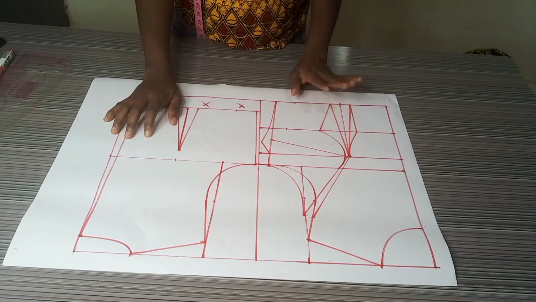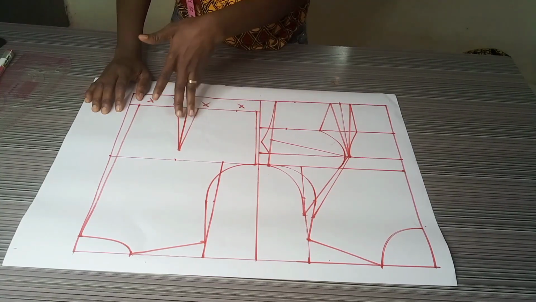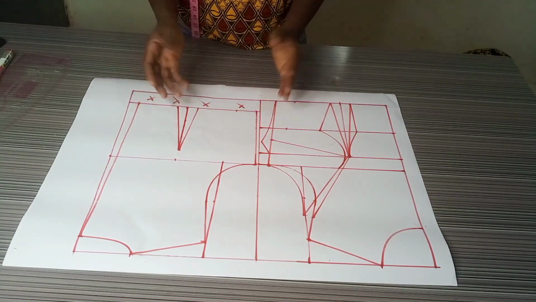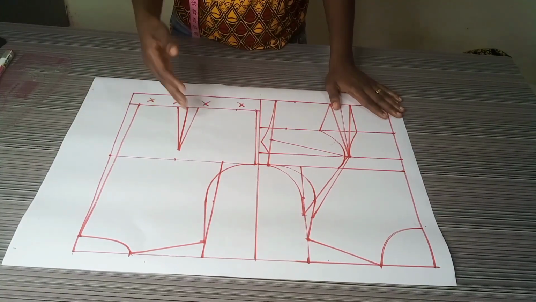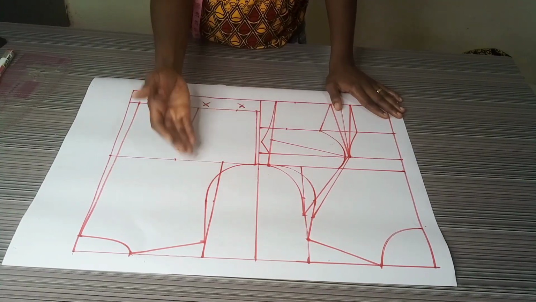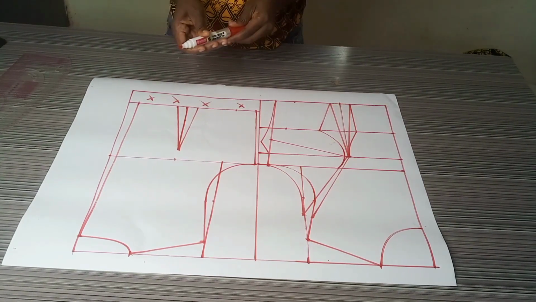So we'll go straight to the back. The back does not need much alteration. You can actually sew your back like this. You can just sew your dart and it will be ready. But if you want to match that, if you want your back to also have a princess dart, let's do it. Let's make our back have a princess dart too.